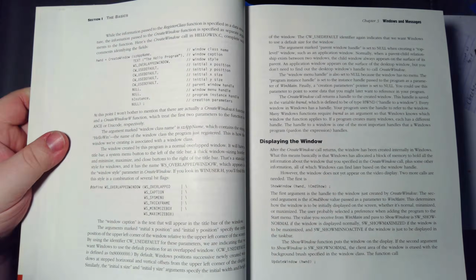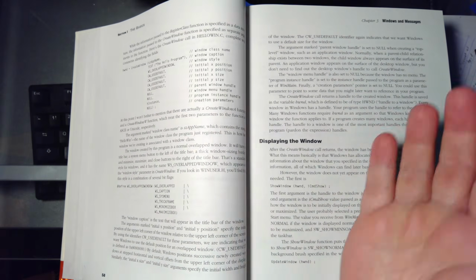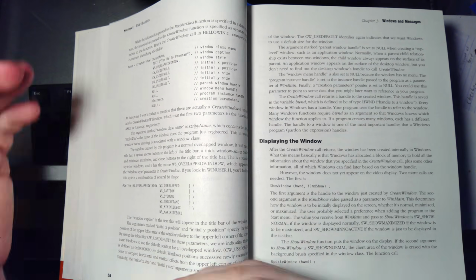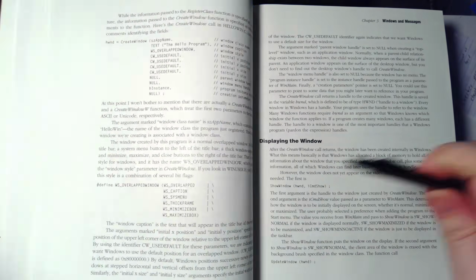So we have a separation between the window class definition and the window, our CreateWindow function. We can set one for everything, and these are specifics. That's what I'm getting from this.